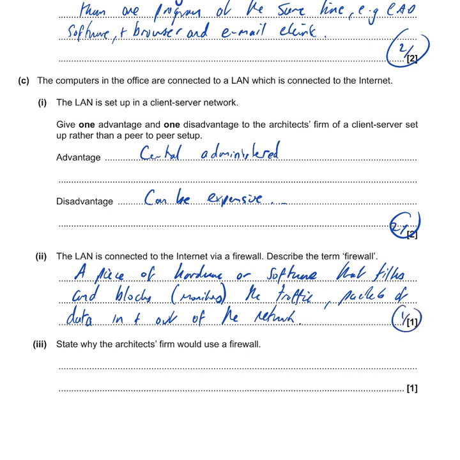State why the architect's firm would use a firewall. Well, obviously, a simple one is to prevent unauthorized access to their network, or equally might restrict where their employees can go in terms of websites, etc., or services they can use, such as music streaming on Facebook and social media sites, to keep them on task and keep them busy at the architect's firm. And that's the end of question 1.